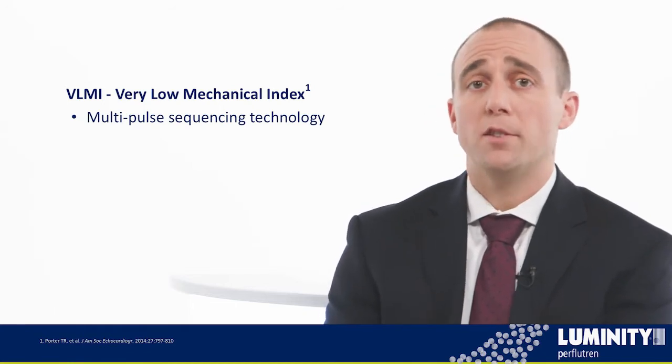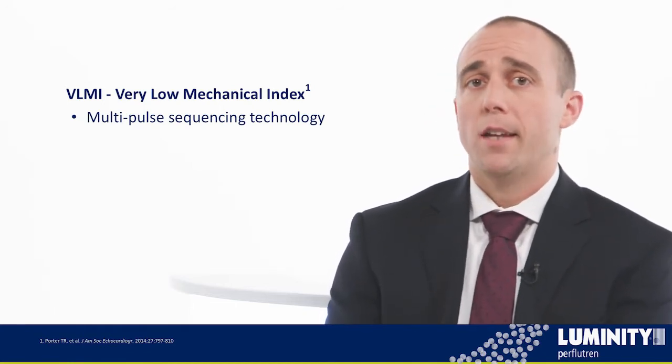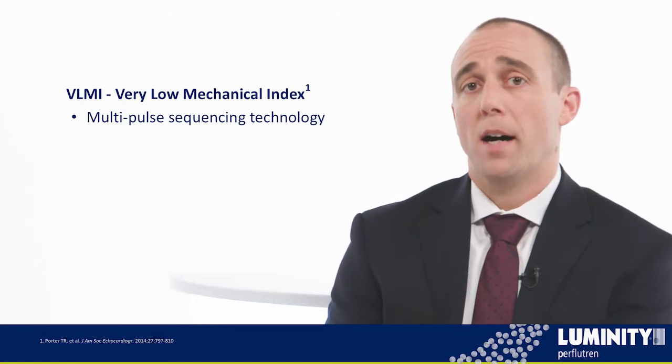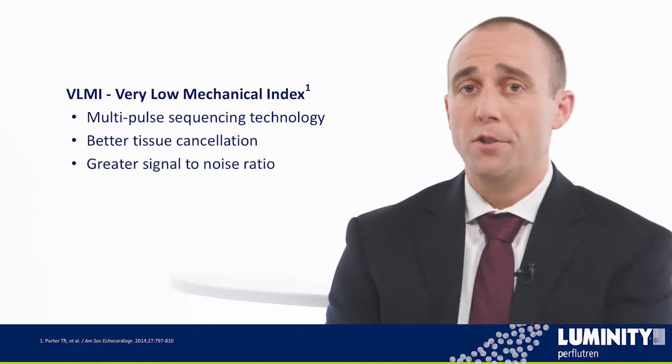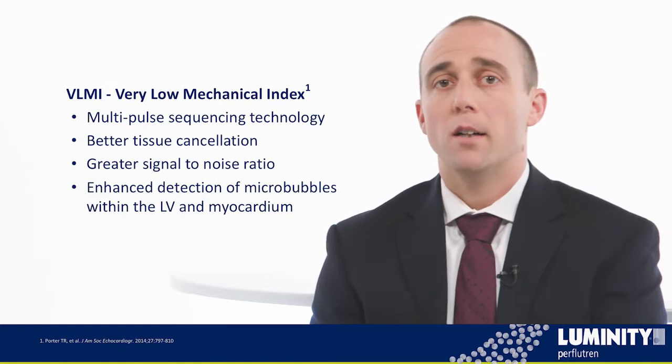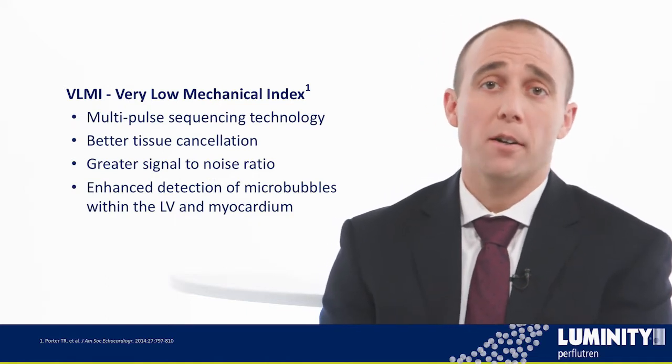Right? VLMI is a specific technology that requires the installation of software to the ultrasound system via the ultrasound system manufacturer, if available, as not all ultrasound systems have this technology. The advantage of VLMI imaging compared with low MI harmonic imaging is that it offers better tissue cancellation and greater signal-to-noise ratio for an enhanced detection of microbubbles within the LV and the myocardium.